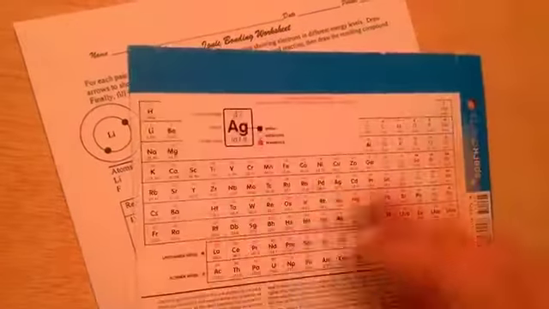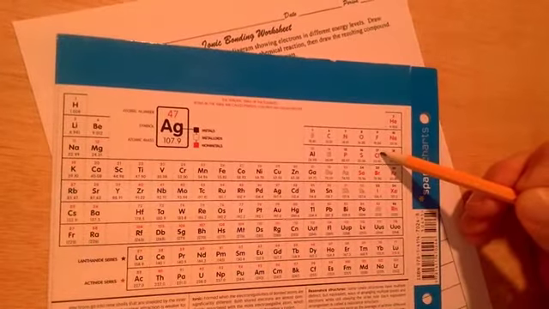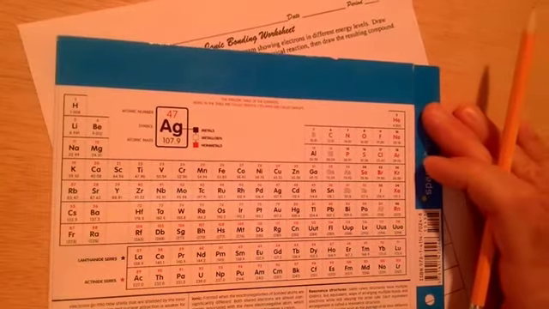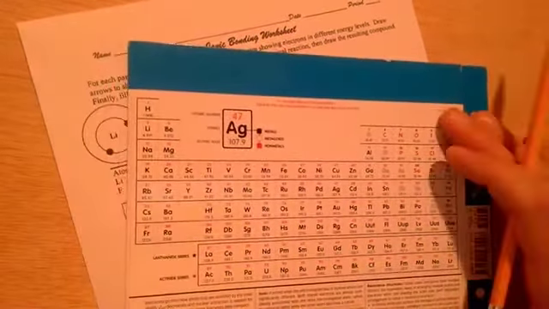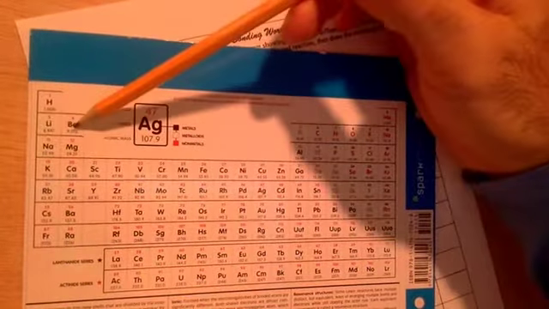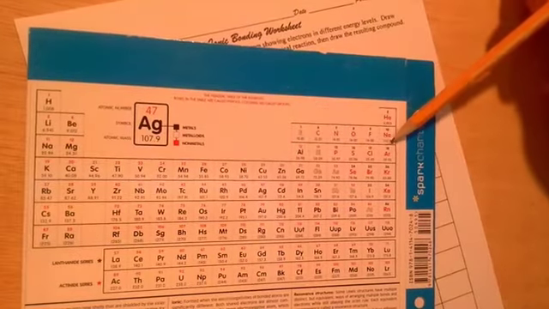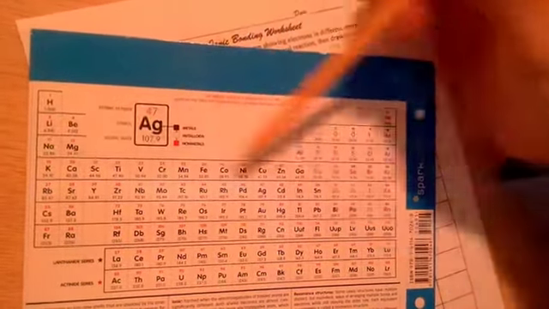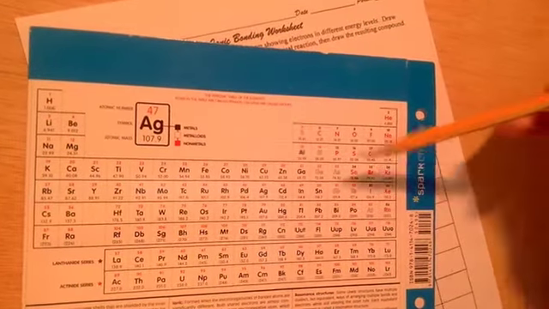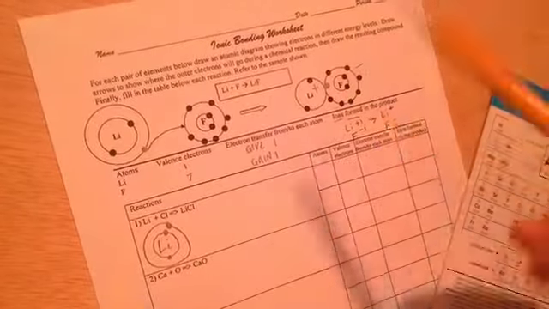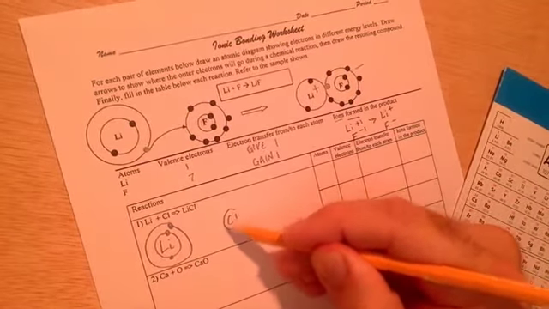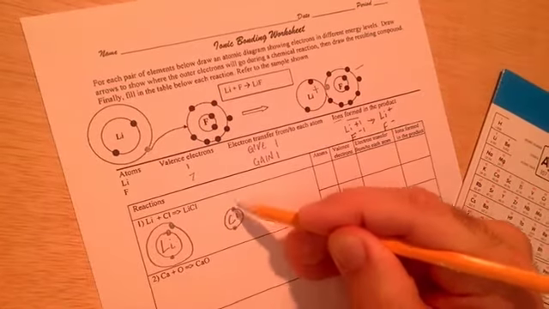Chlorine now, when I look at chlorine, here it is. It's 17. Okay, 17 is my chlorine. That means, well, where do they all go? Well, remember, it's 1s2, 2s2, 2p6, 3s2, 3p, 1, 2, 3, 4, 5. So 5 plus 2 is 7. So in the inner level, I have 1s2.